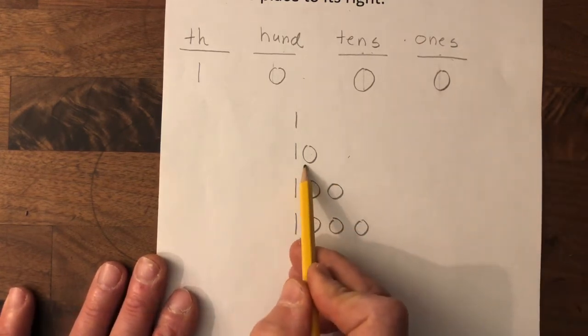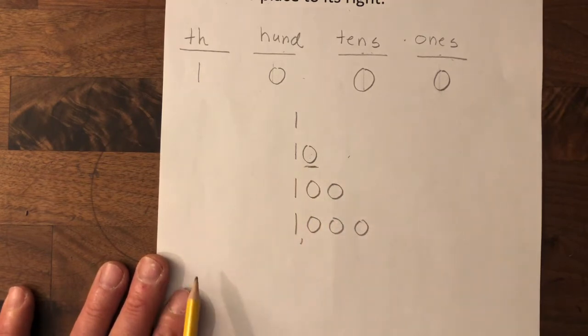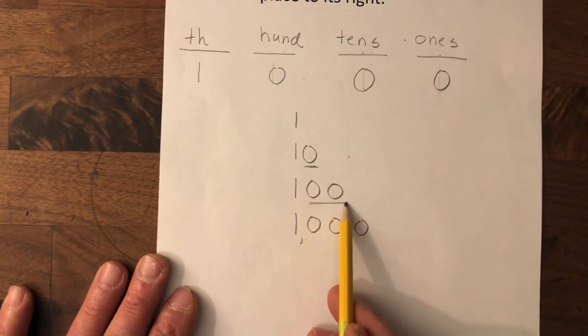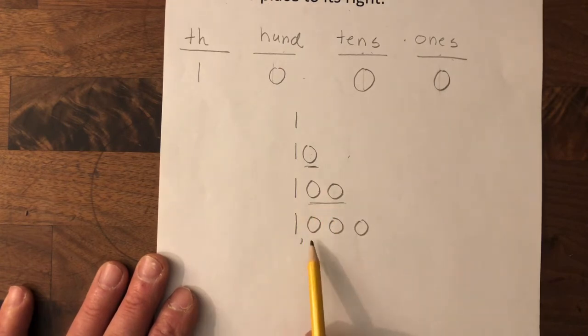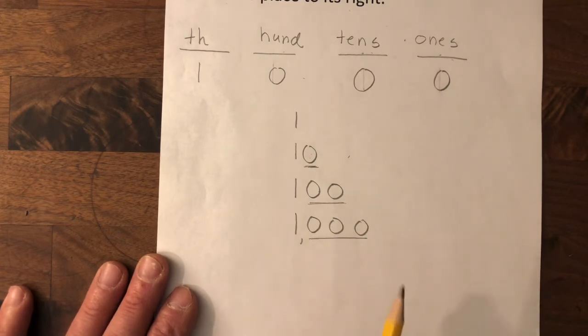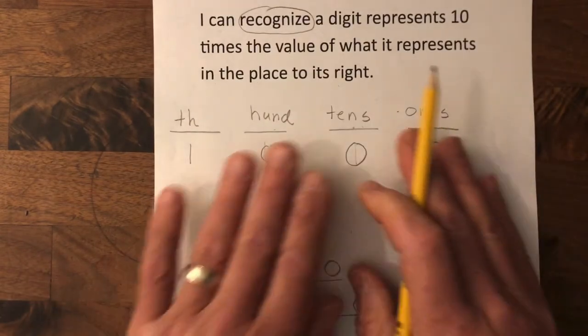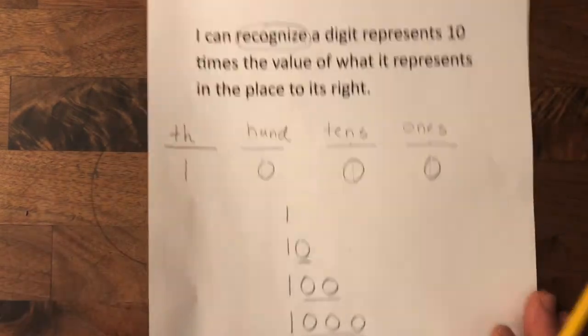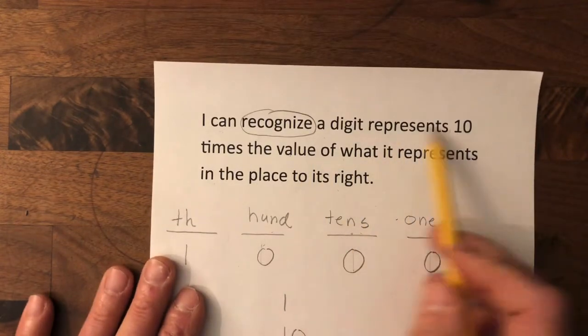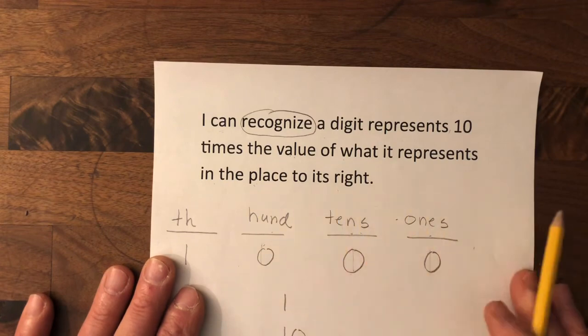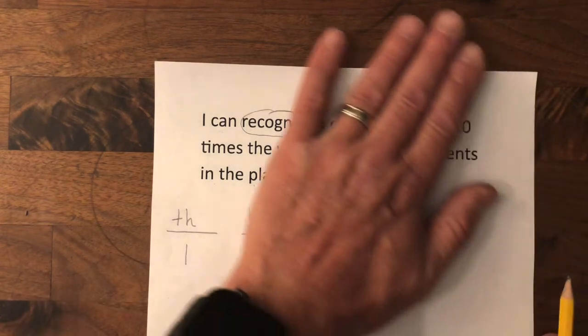But I'm also going to notice this. When I say 10, I see 1 zero. When I see 100, I see 2 zeros. And when I see 1,000, I see 3 zeros, okay? So we're really going to focus on those today and focus on what these place values mean. And what it means is 10 times the value of what it represents in the place to its right, all right? So I know that was a mouthful.